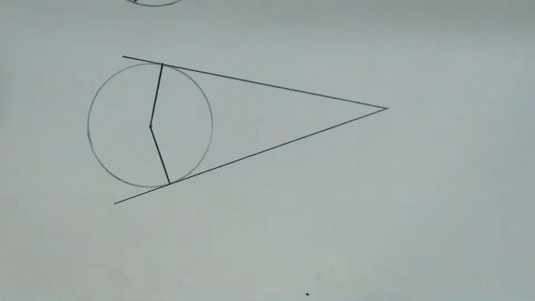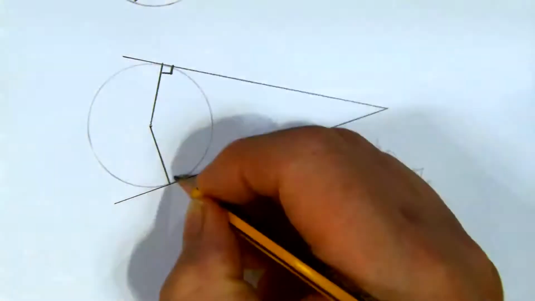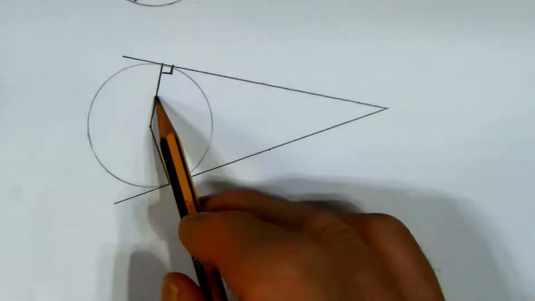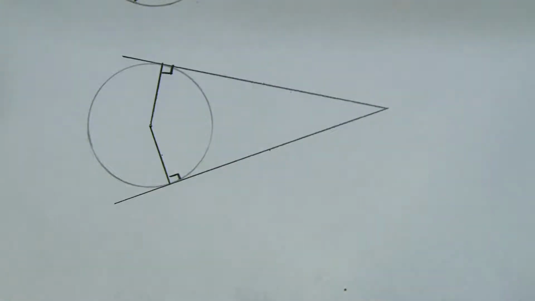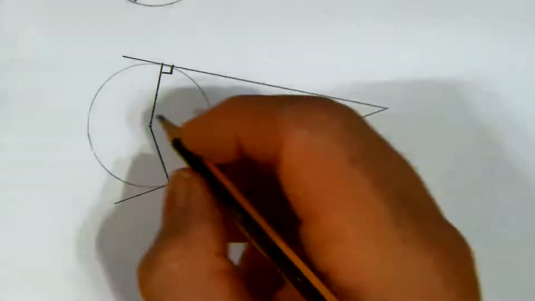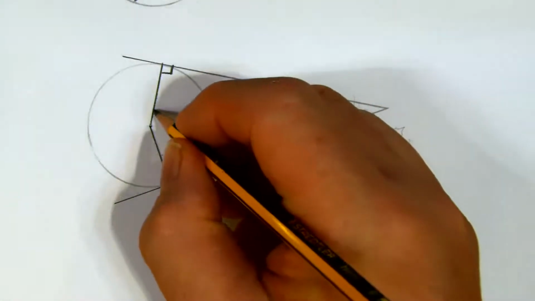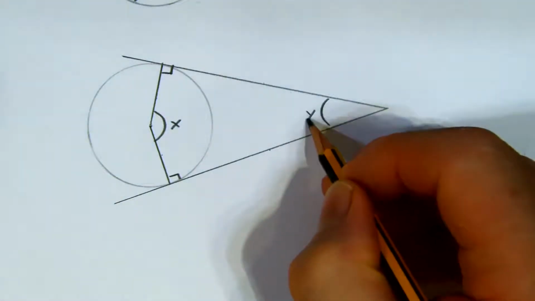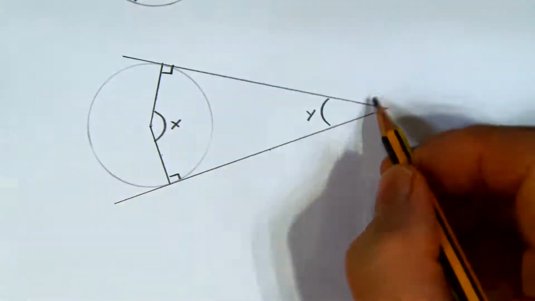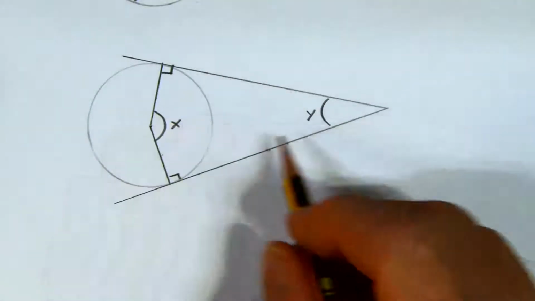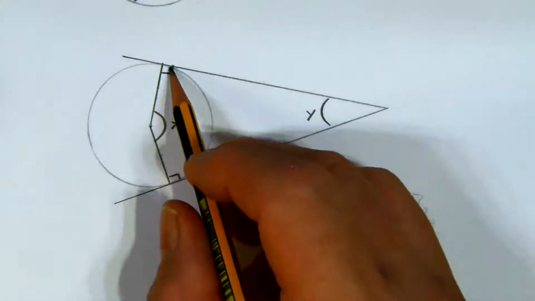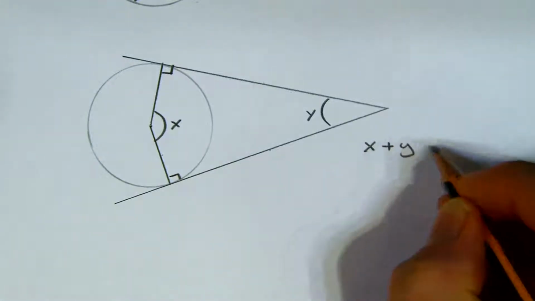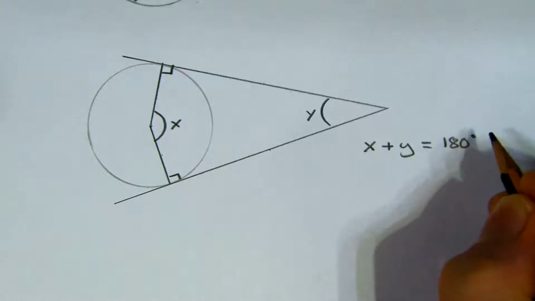Now, what can we see about this? Well, we know this is 90 degrees. We know this is 90 degrees. We know this is a quadrilateral. So I can also work out from this one, before I do anything else, that if this is angle X and this is angle Y, since this will all add up to 360 degrees, being a quadrilateral, then if these two are 90, then X and Y will equal 180 degrees.